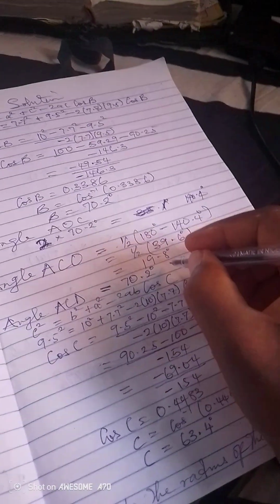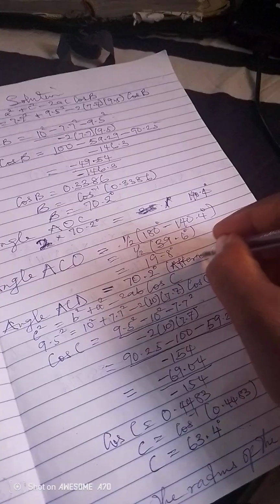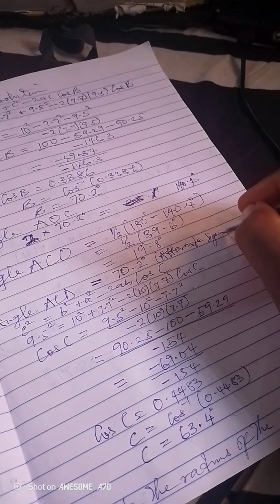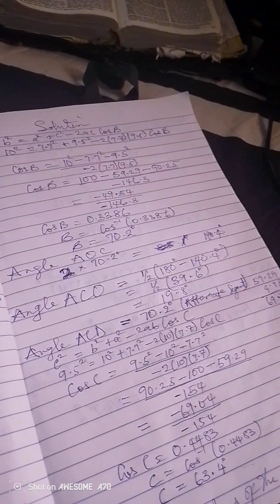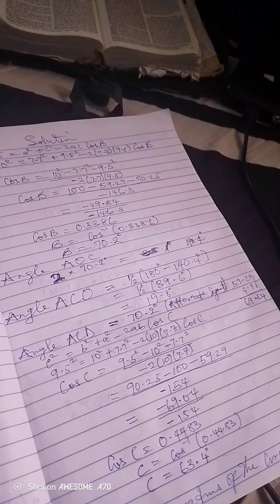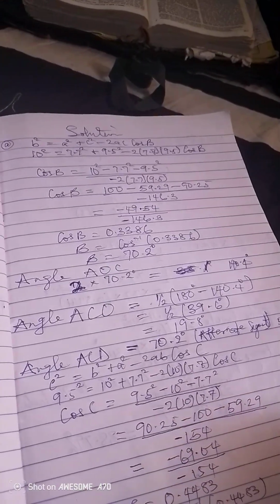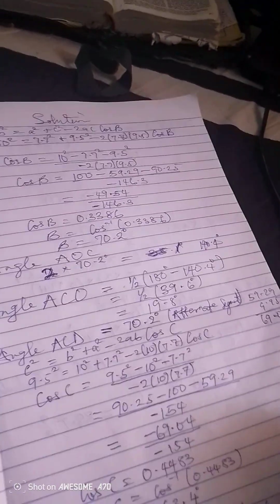The reason is simple: alternate segment. That is, the angle between a chord and a tangent is equal to the angle which the same chord subtends in the opposite segment. So the angle ACD is equal to 70.2 degrees.